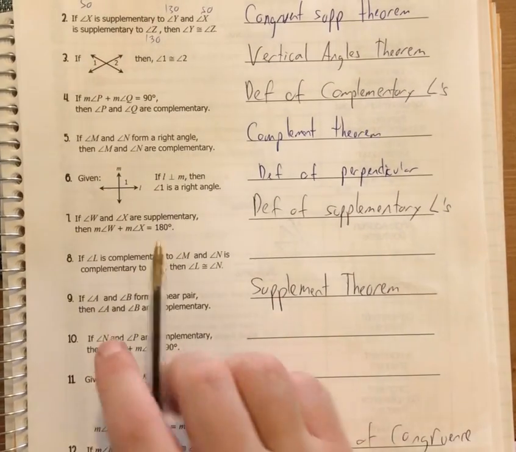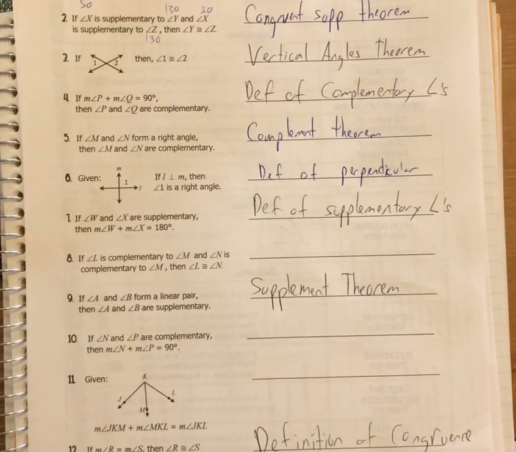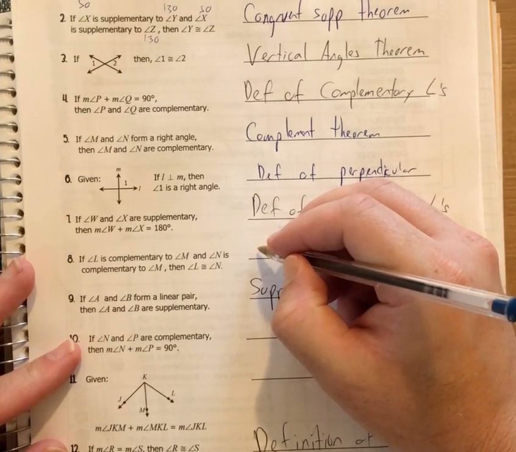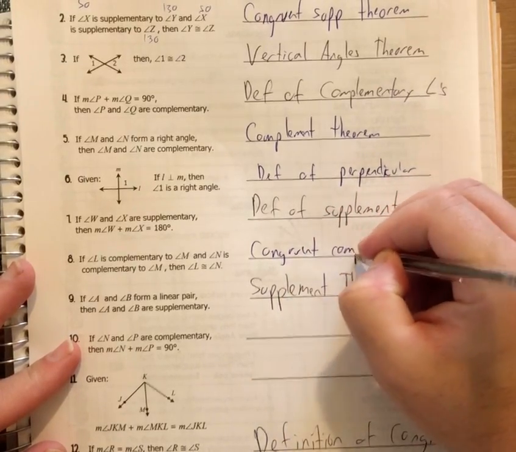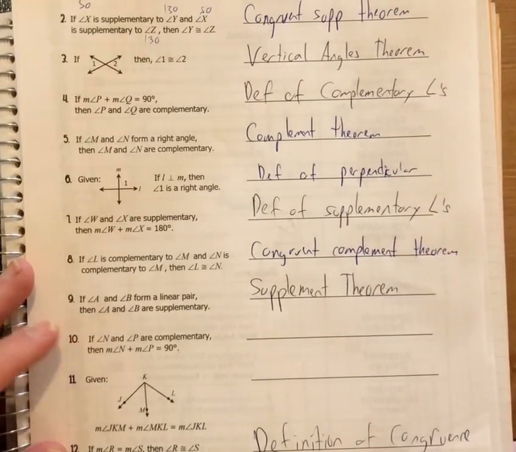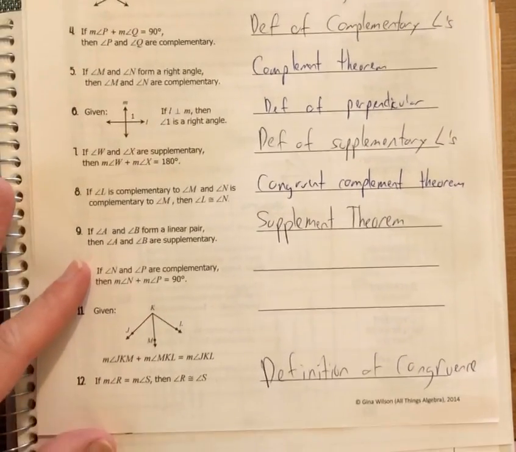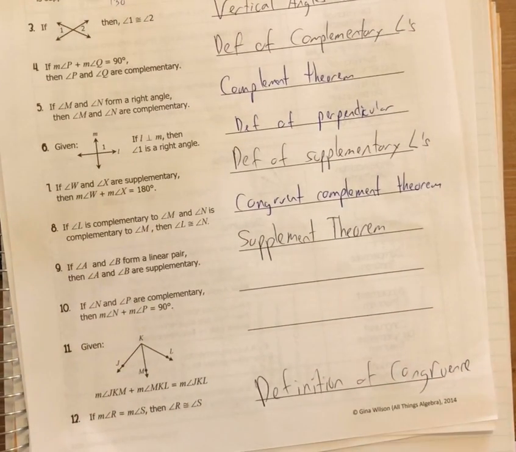If W and X are supplementary, then W and X equal 180. That's just supplementary angles. If L is complementary to M and N is complementary to M, then L is congruent to N, and that's the congruent complement theorem. So just like the congruent supplement theorem, but this one's complementary angles. If N and P are complementary, then N and P equal 90 degrees. That's just the definition of complementary angles.